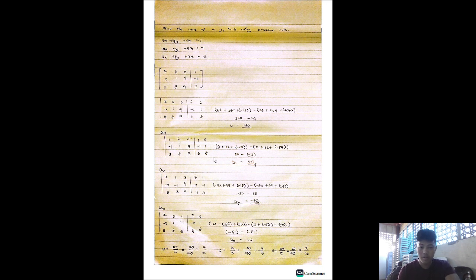So 1 times 1 times 9 is equal to 9. 6 times 4 times 3 is equal to 72. And 3 times negative 1 times 8 is equal to negative 24. And minus the other diagonals: 3 times 1 times 3 is equal to 9. And 8 times 4 times 1 is equal to 32. And 9 times negative 1 times 6 is equal to negative 54. Simplify. So the determinant of our dx is equal to 70.